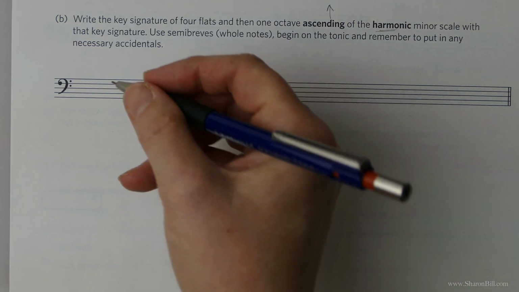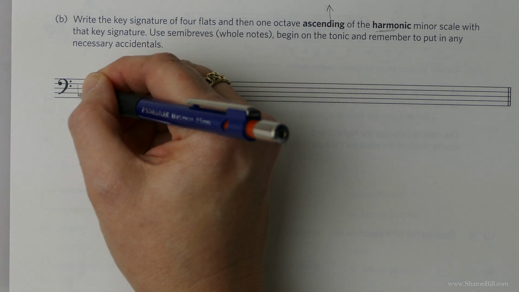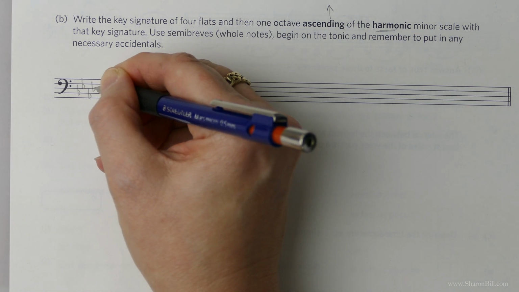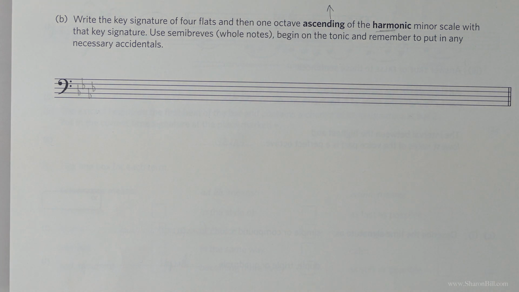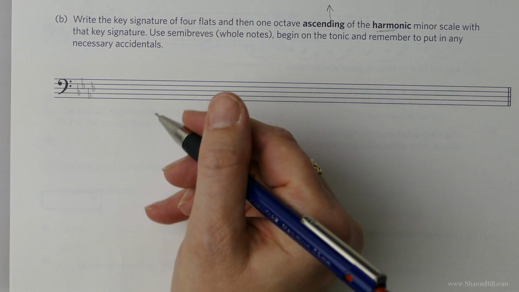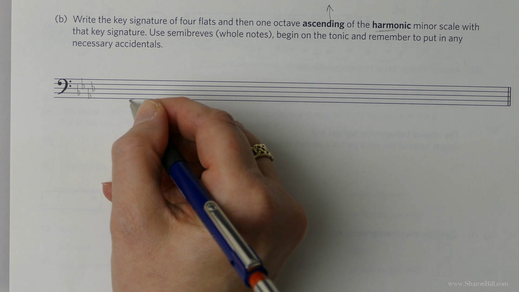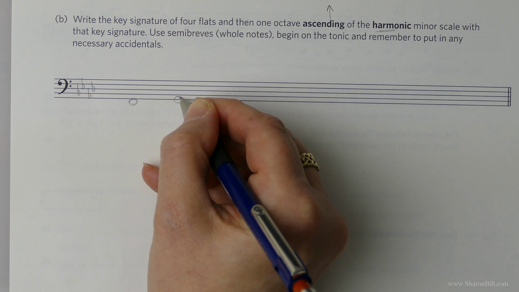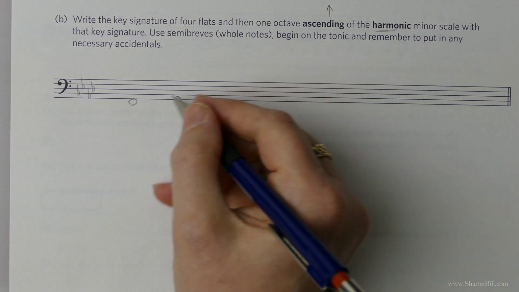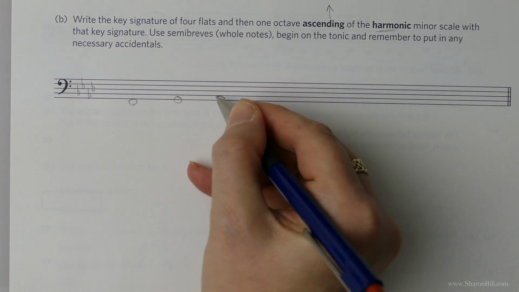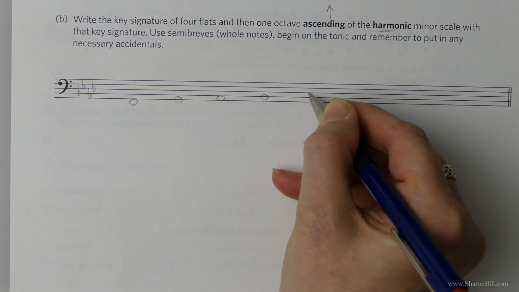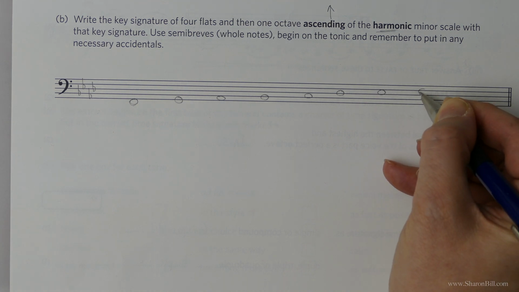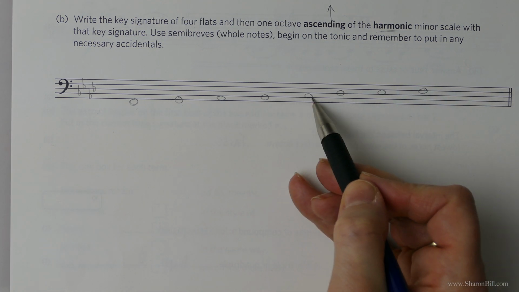So we can just pop that in straight away. B flats, E flats, A flats, D flats. We're in bass clef, so positioning those correctly. And so we've just worked out that it's F minor. So we just need to now make sure we allocate 1 note each step of the scale. F, G, A, B, C, D, E, F. 1, 2, 3, 4, 5, 6, 7, 8.